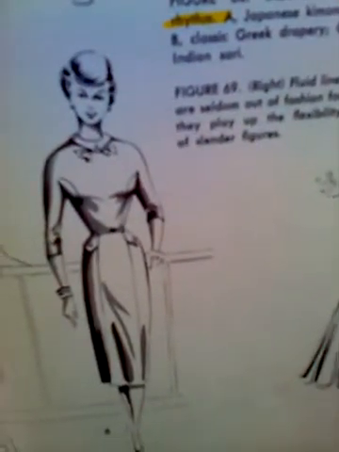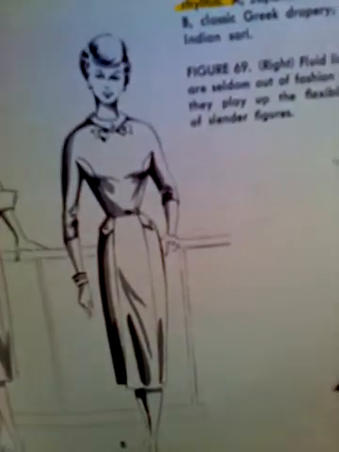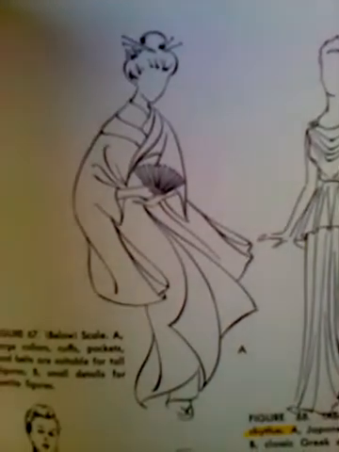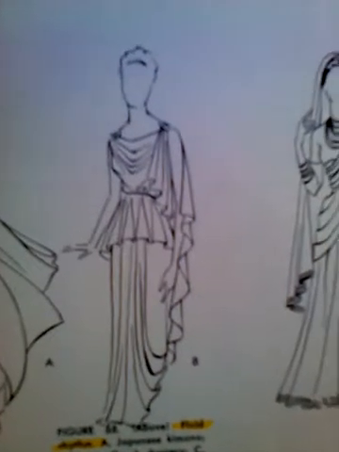Oh, yeah. That's one dress, a modern dress. That's the kimono, the Greek drapery, classic Greek, Indian sari.